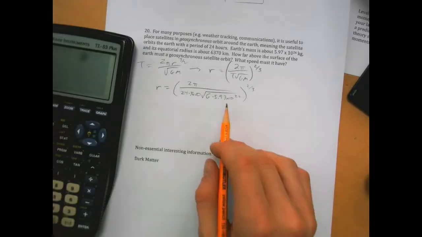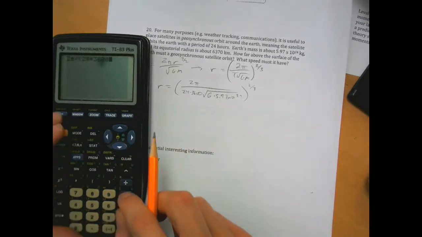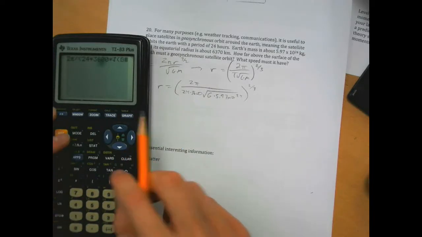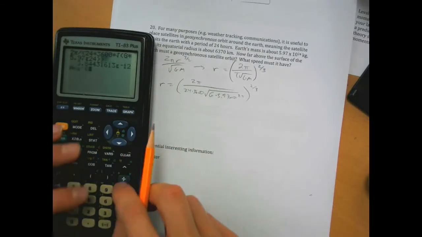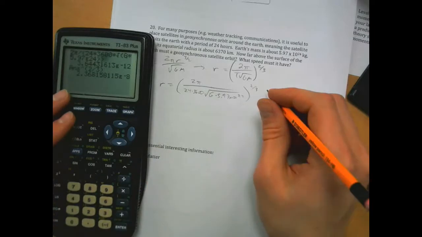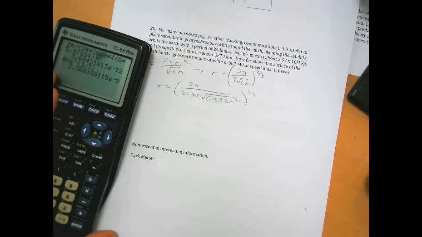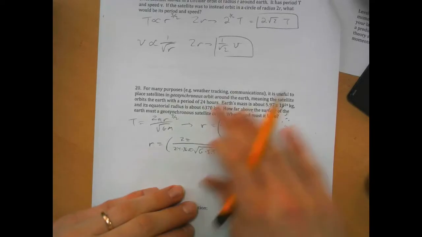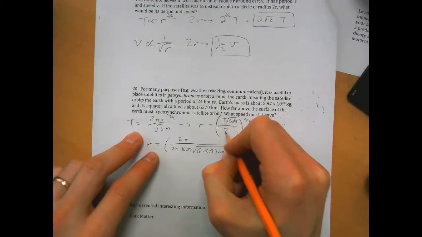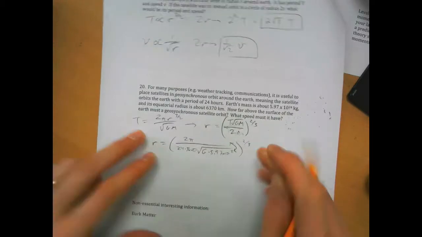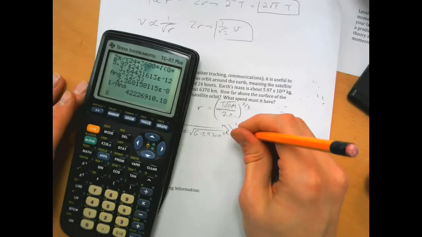Because now we're orbiting Earth, so our big M is Earth. 2 pi divided by 24 times 3600 times square root of G times 5.97 E24 caret 2 over 3. What in the world? I made a mistake. Derp. I flipped my fraction. I did bad algebra. T root GM over 2 pi. So we'd have to flip these two. So I need to actually take the reciprocal of that answer. That makes more sense. Okay.